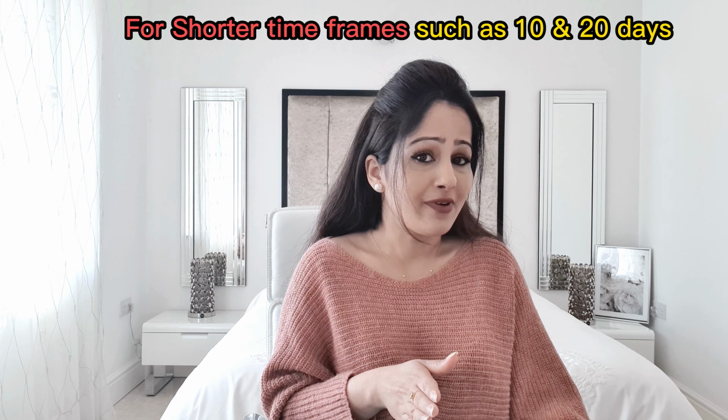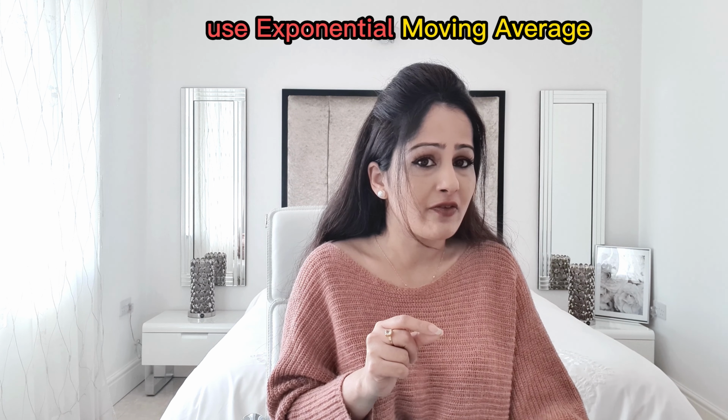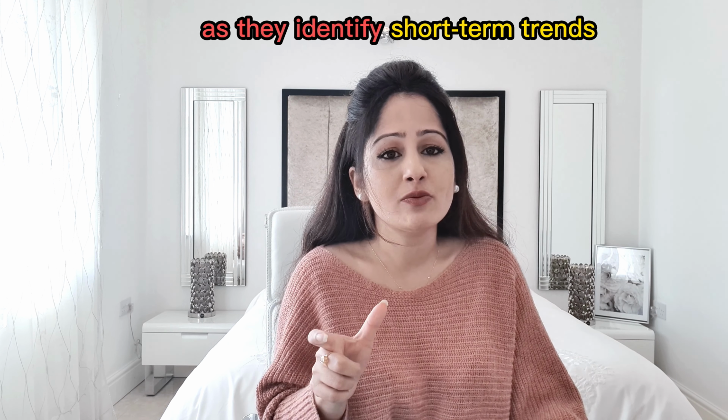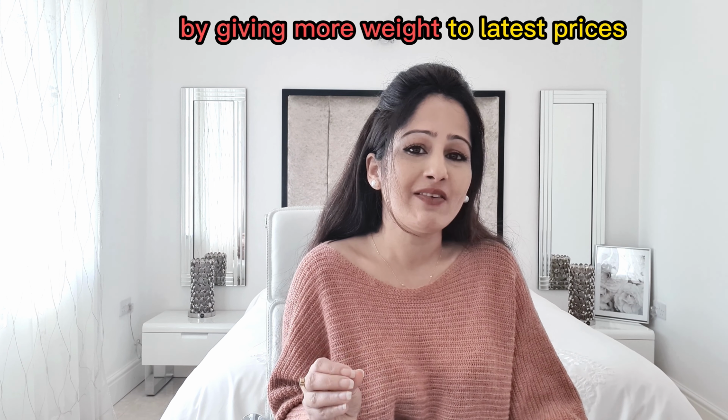Right, now that you know a fair bit about moving averages, here are some quick tips on choosing the right time frame and right type of moving average to gain the maximum benefit. For shorter time frames, such as 10 or 20 days, use exponential moving average as they identify short-term trends and also analyze fast-moving price actions by giving more weight to the last prices.